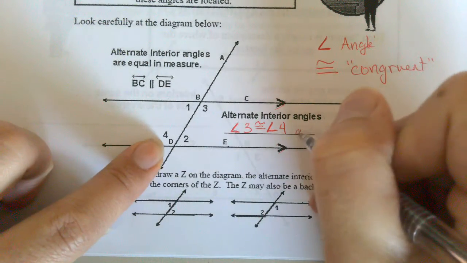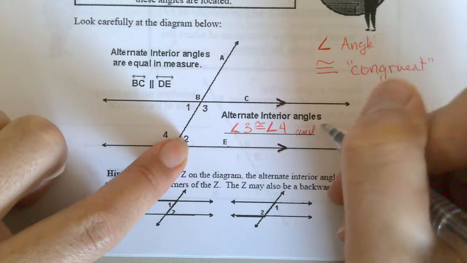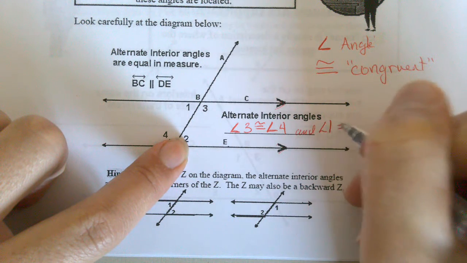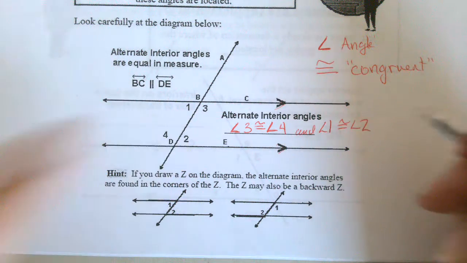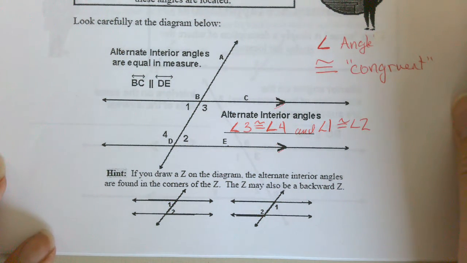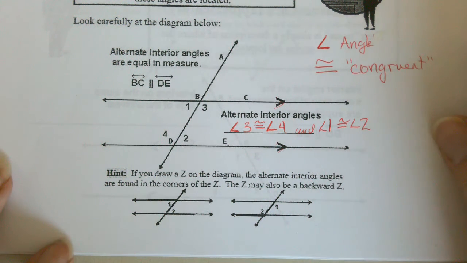And then we have another set, angle 1 and angle 2. Now that I'm talking about this, do you guys remember any of this? You don't remember this? It's come up a lot, so we'll talk about this.